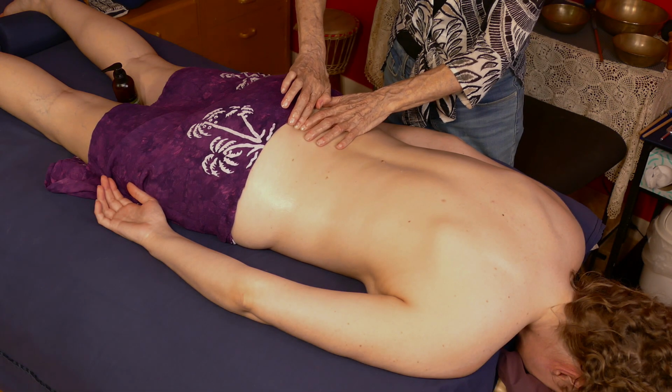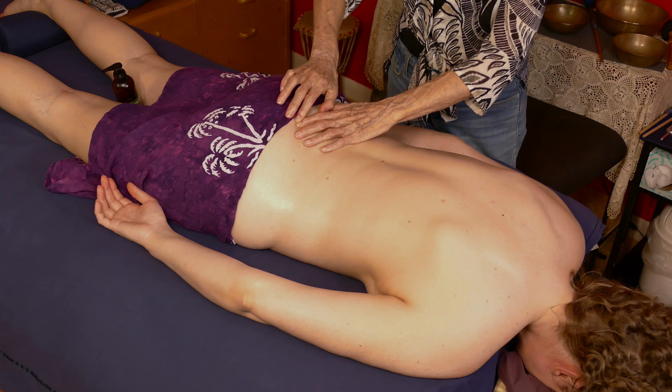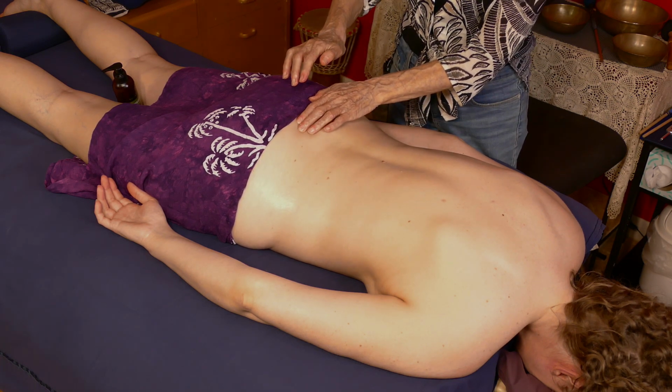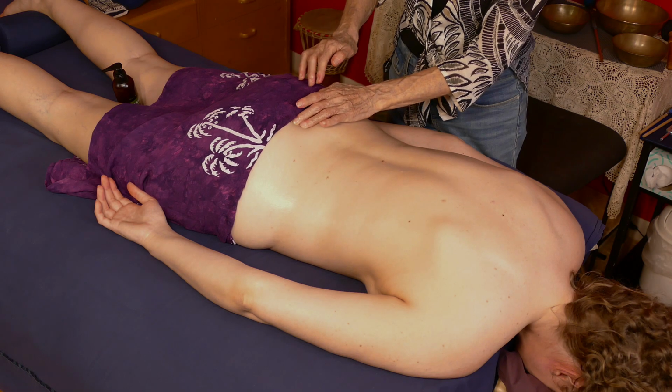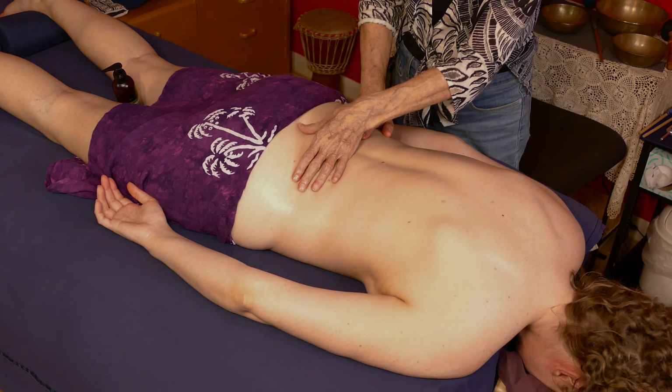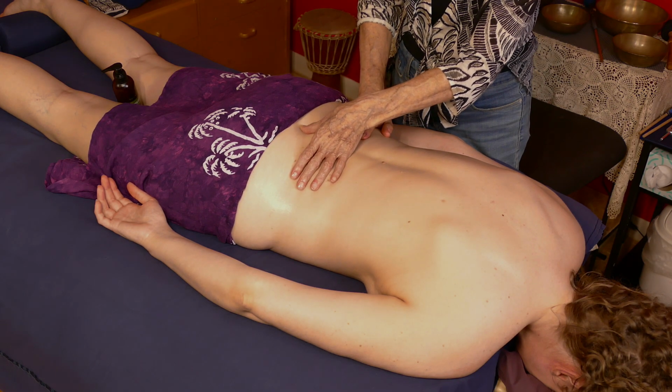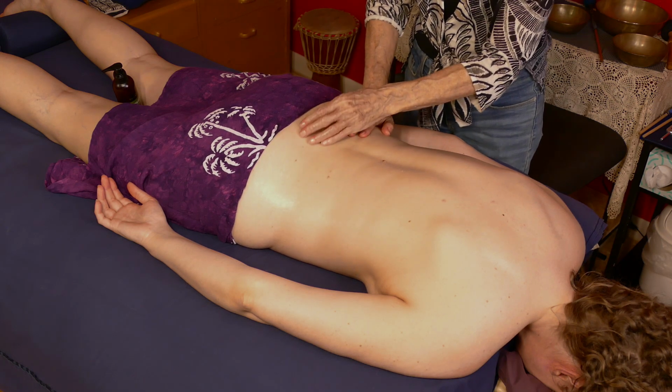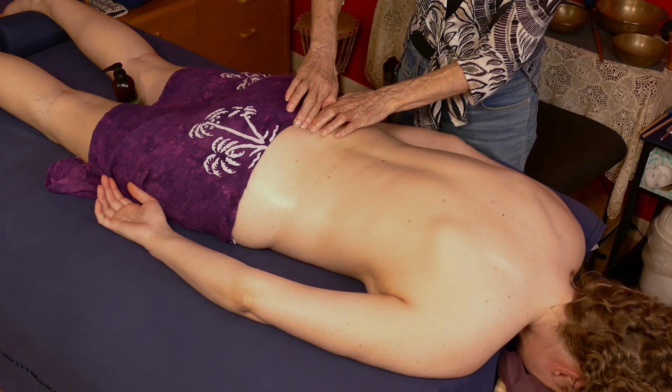So I'm going down along the bone, and this is where the sacrum comes in, and I want to get into the top part of the SI joint. Yeah, it is very tight in there.